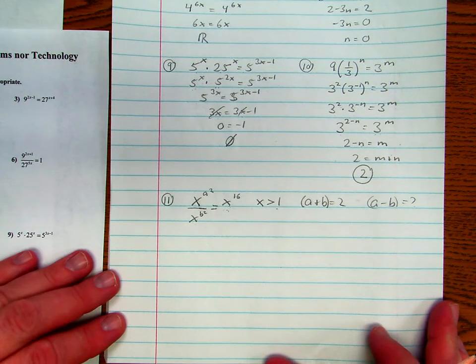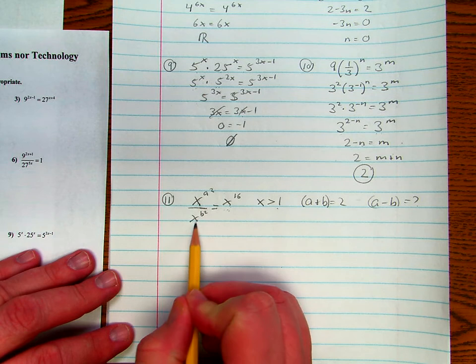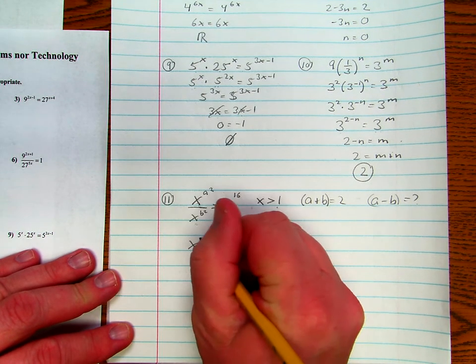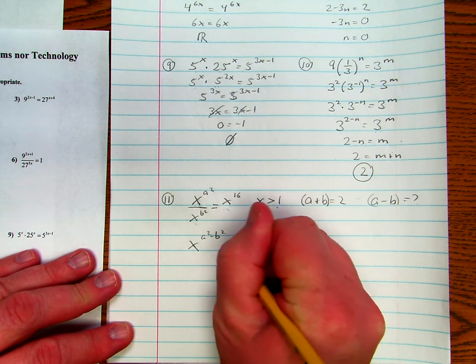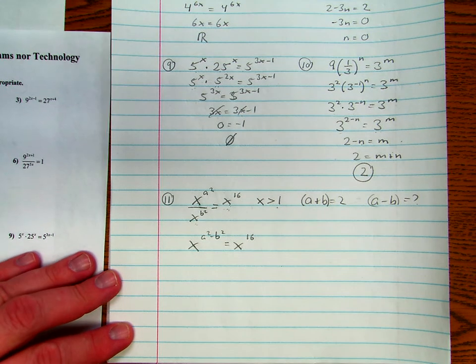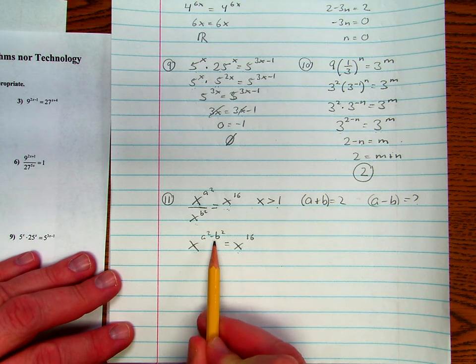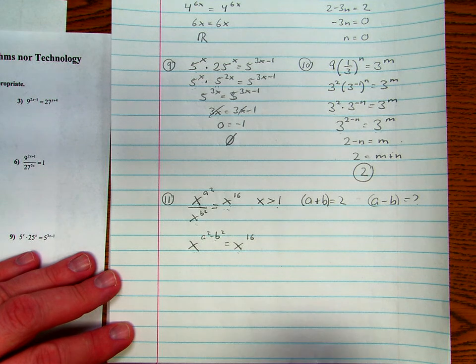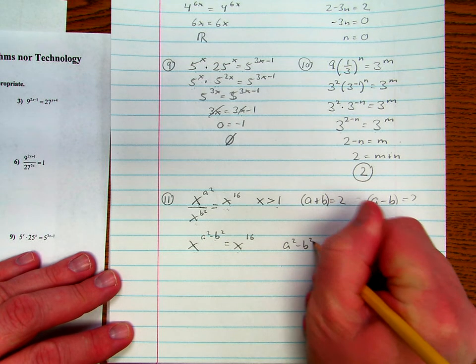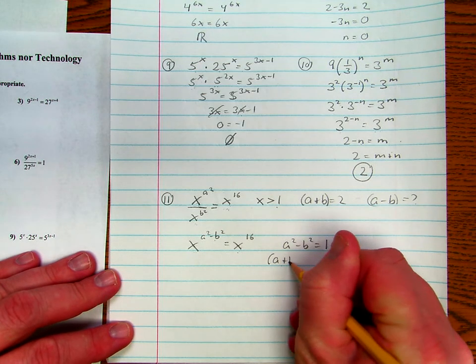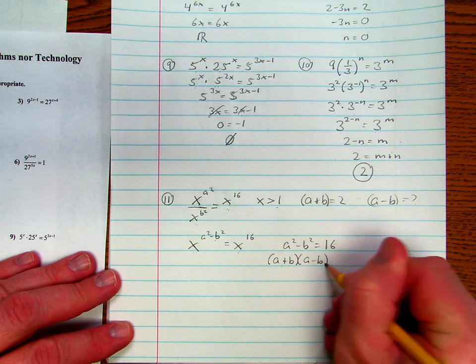All right, now to the here and now. We're dividing two bases that are the same, so that means we want to subtract those exponents. So that's x to the a squared minus b squared equals x to the 16th. So once we get these bases the same, we can set these exponents equal to each other. So a squared minus b squared equals 16. Now, a squared minus b squared, that's a difference of two squares. That can be factored. A plus b, a minus b equals 16.